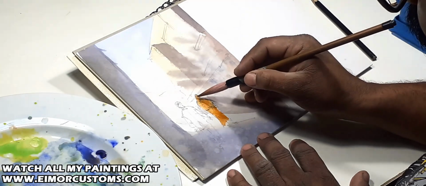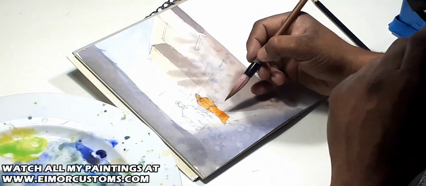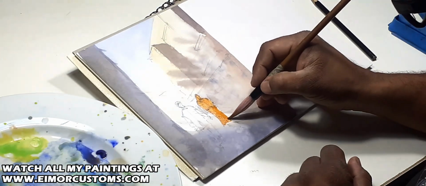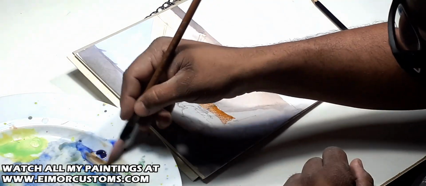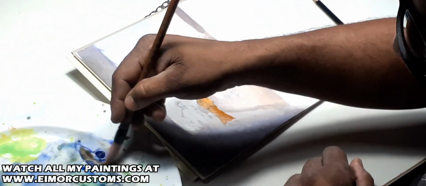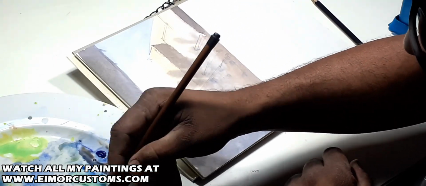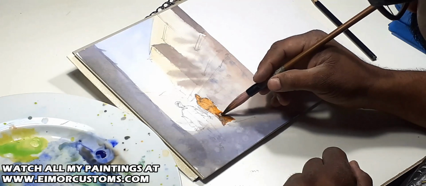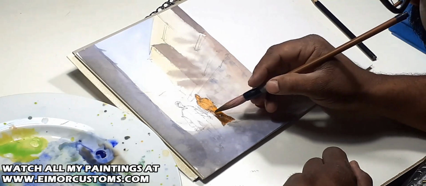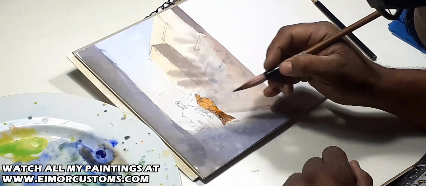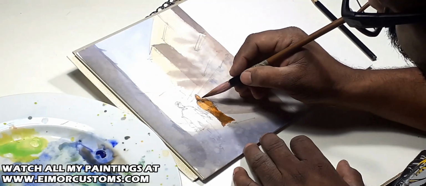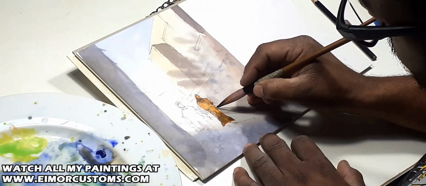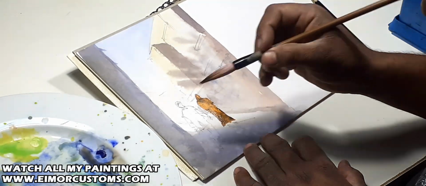So what happens is the top portion, because sunlight is falling on the top portion, the bottom portion would be slightly darker. So what we will do, again mix it with our ultramarine blue. Orange and ultramarine blue makes a great and amazing kind of grey color. So wherever you feel like putting the shadow, just use this color now.